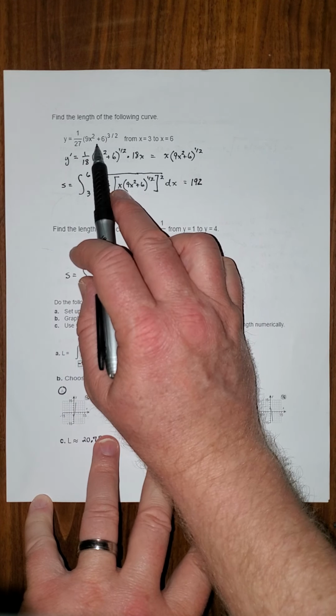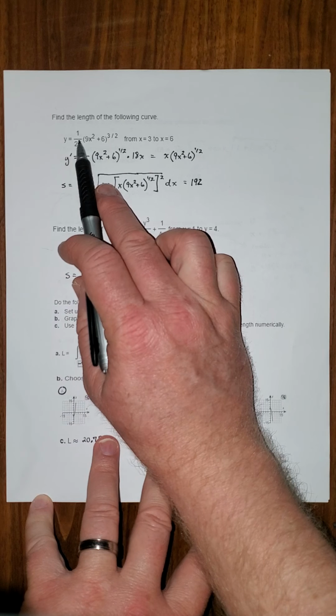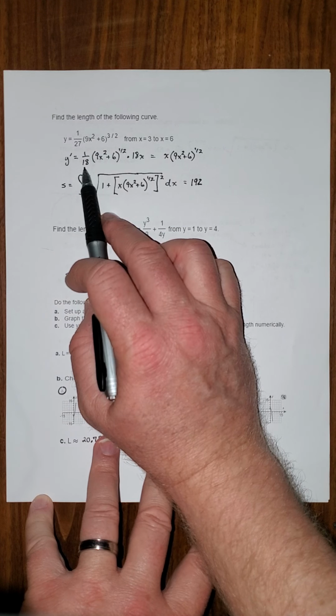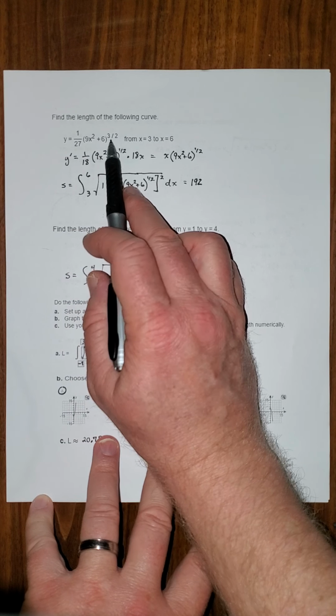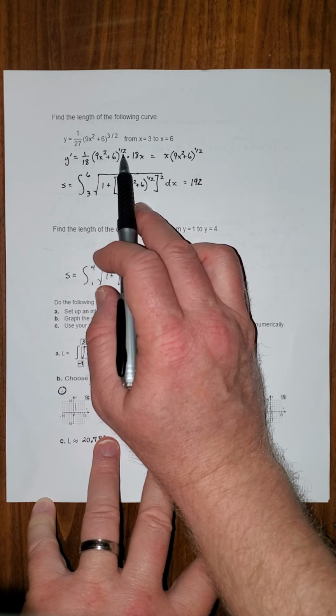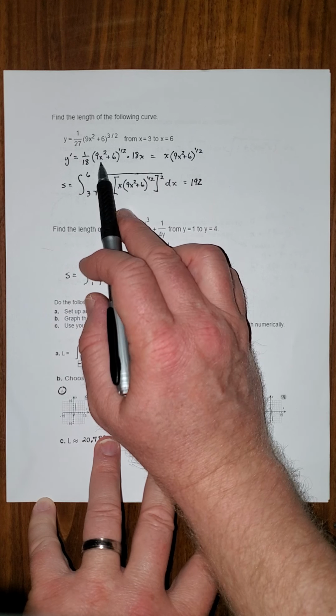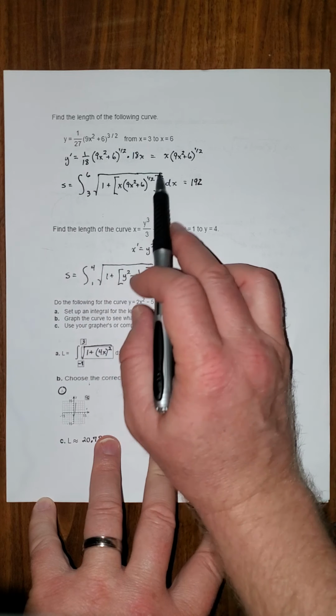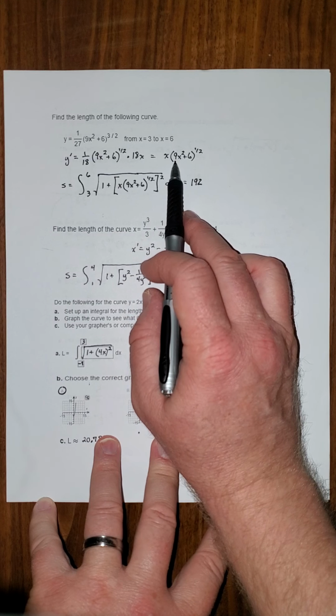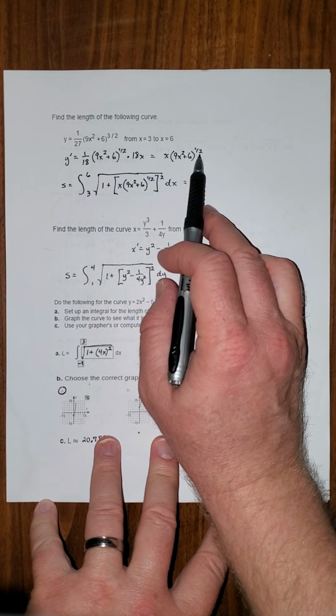What's the derivative? Bring the 3/2 out front. That's how I got the 1/18. This function would now be raised to the 1/2. I subtracted 1 from the exponent, but don't forget your chain rule. Got to multiply by 18x. That's the derivative of the inside. The 18s will cancel, and I get x times 9x squared plus 6 to the 1/2.